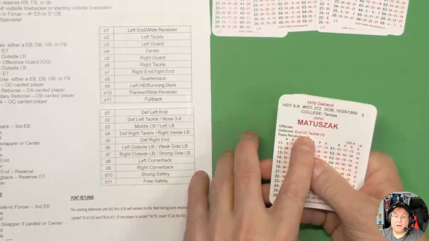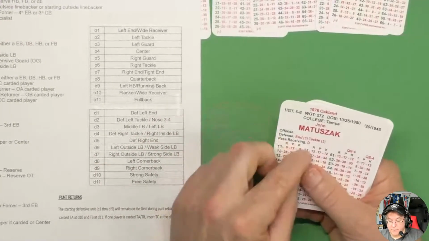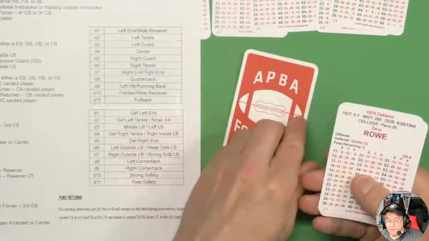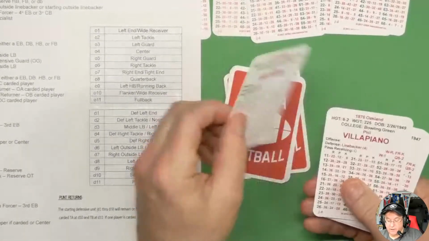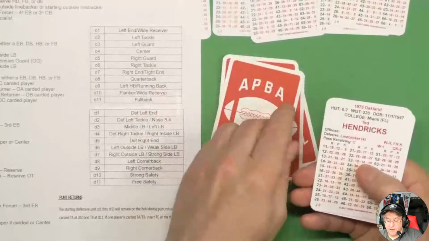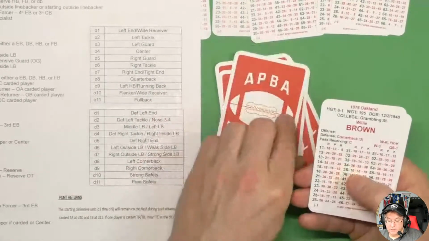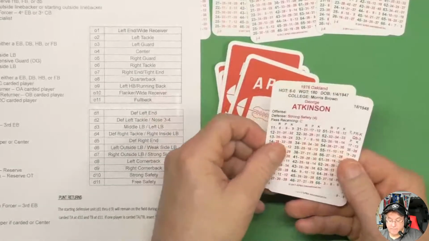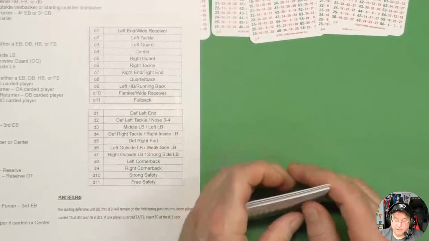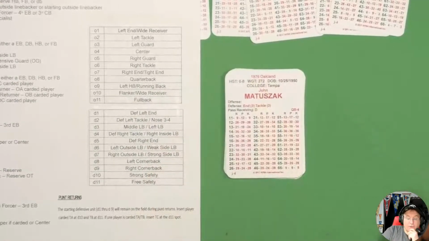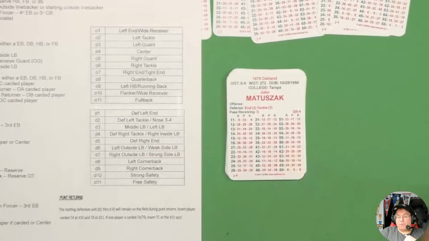Now what you do is you count the numbers to get your defensive number. So he's playing end, so he's a 3, 6, 9, 12, 15, 19, 23, 26, 29, 33, 37. So if I added this up right, my defense is 37 for the '76 Oakland Raiders. And that's the defense I go with for the whole game.